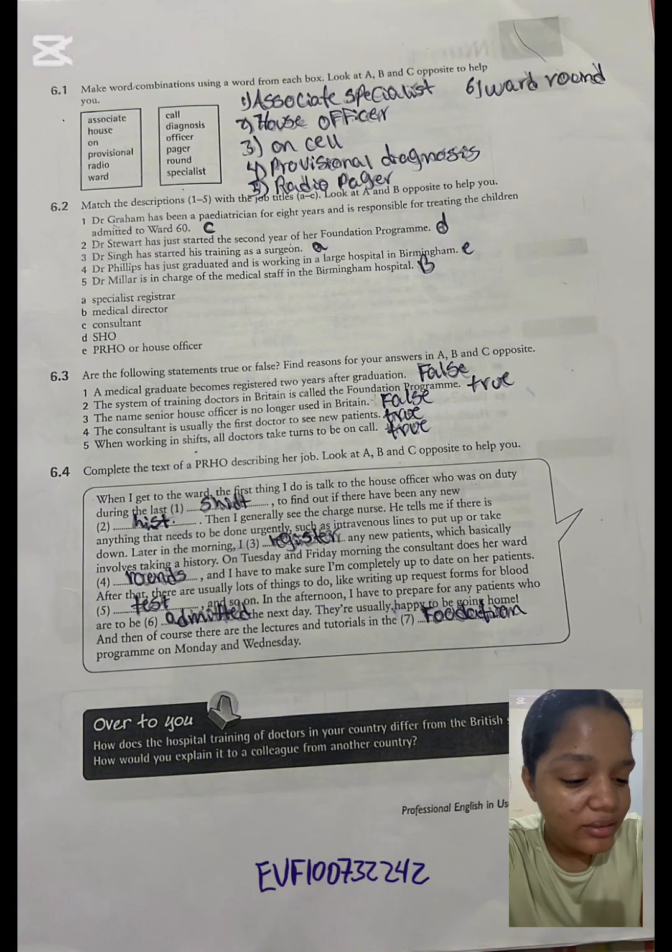Then I generally see the charge nurse. He tells me if there is anything that needs to be done urgently, such as an intravenous line to put up or take down. Later in the morning, I register any new patients, which basically involves taking a history.